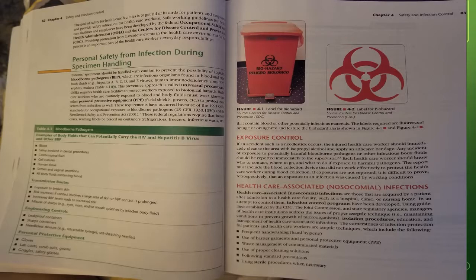These federal regulations require that in most cases warning labels be placed on containers such as refrigerators, freezers, infectious waste, etc., that contain blood or other potentially infectious materials. The labels required are fluorescent orange or orange-red and feature the biohazard alerts as shown in Figure 4.1 and Figure 4.2. Table 4.1, bloodborne pathogens.